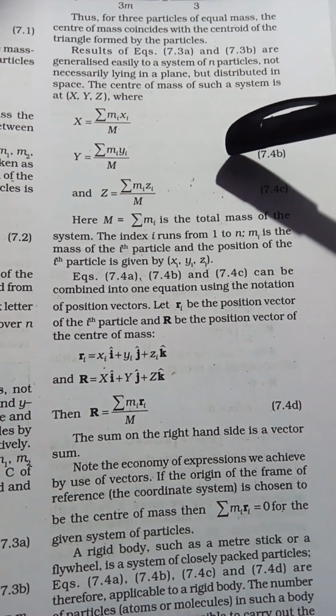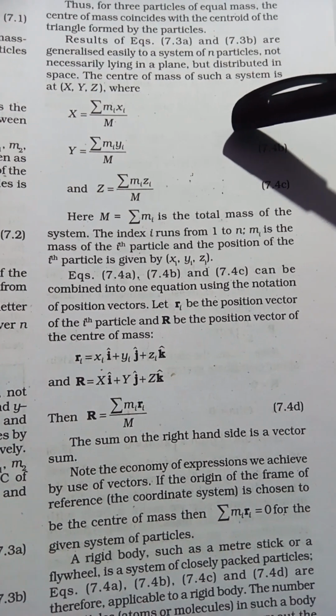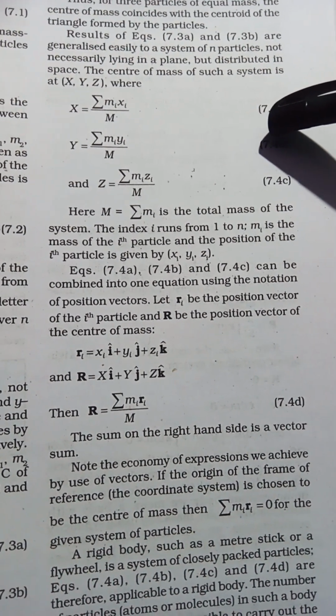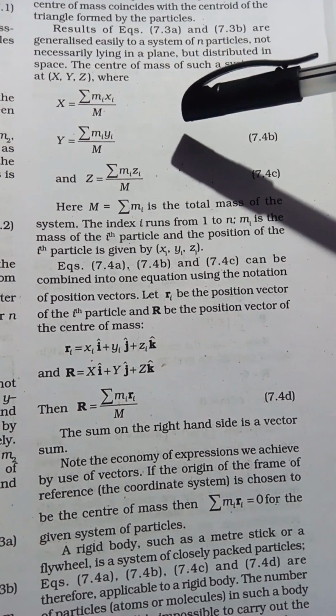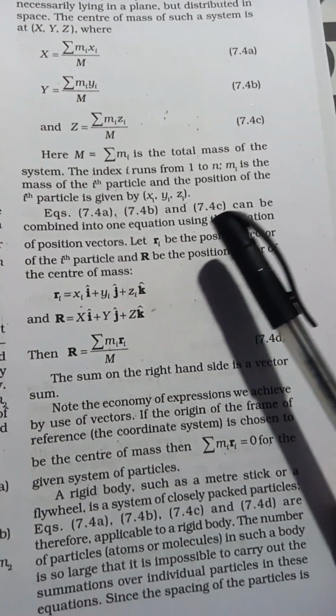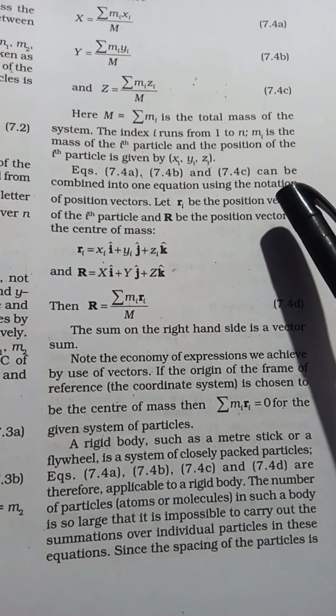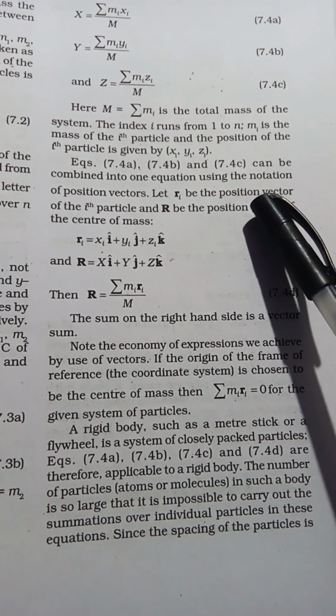For particles not necessarily lying in a plane but distributed in space, the center of mass of such a system is given by X, Y, Z, where X is the summation of mi xi divided by M. Here M is the total mass of the system, and the index i runs from 1 to n, with mi the mass of the particles and their positions.